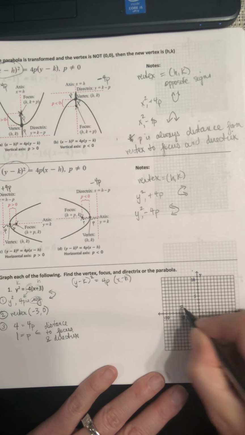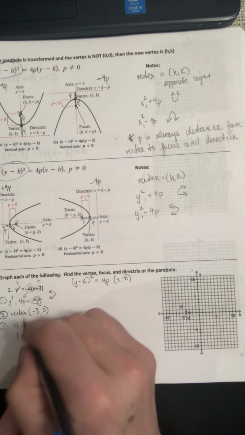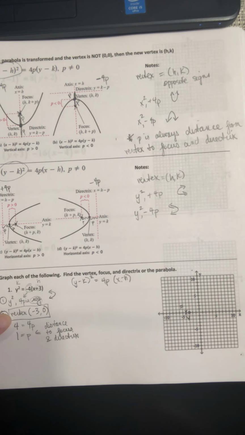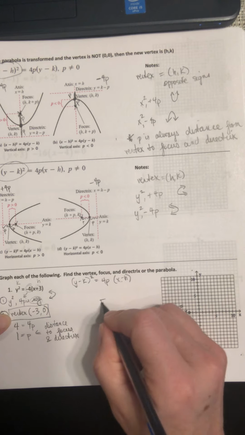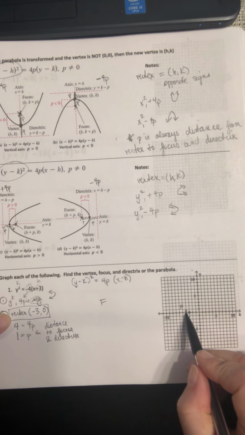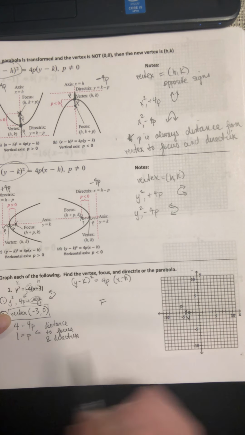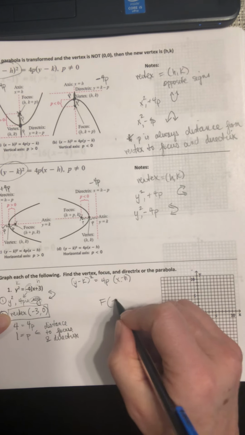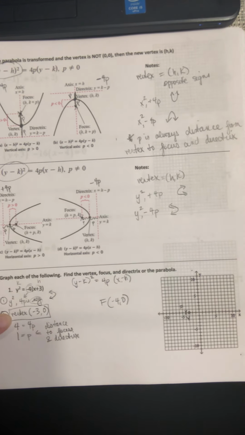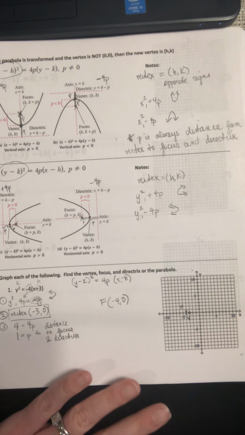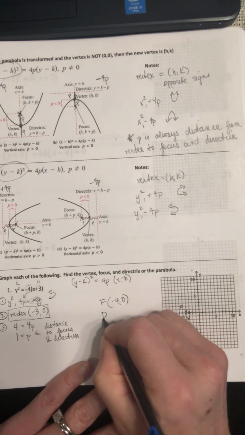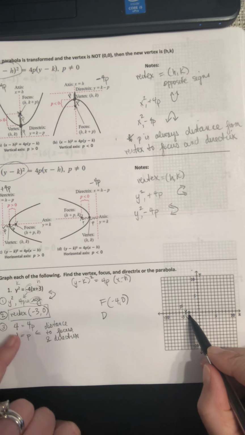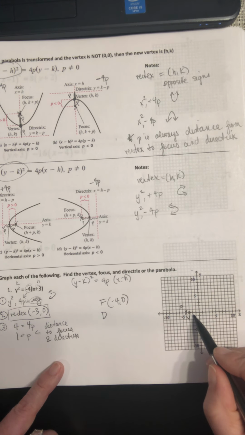So that's my focus. This is the stuff they're going to be asking for on the homework. That's my vertex. My focus is going to be 1 unit to the left of that because it's opening left. So since the vertex is negative 3, 0, my focus is negative 4, 0, okay? And you can just use an F, that's fine. And then my directrix is going to be on the opposite side, 1 unit, because of p, 1 unit to the right.